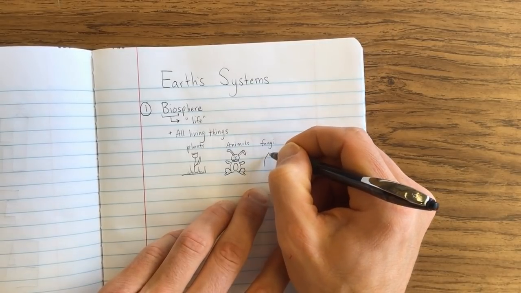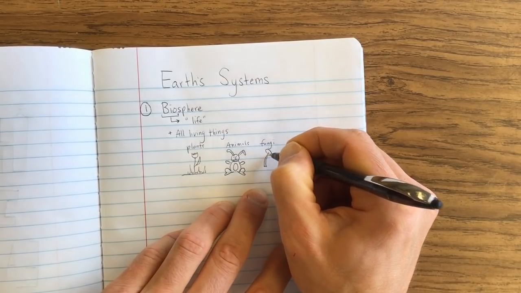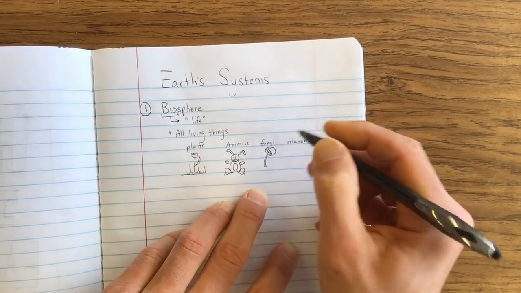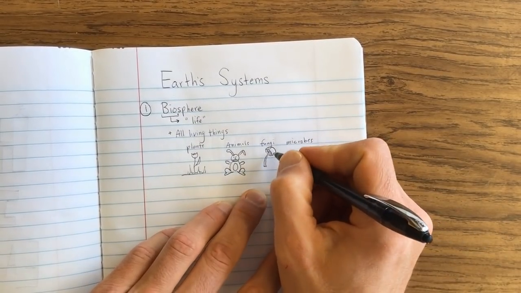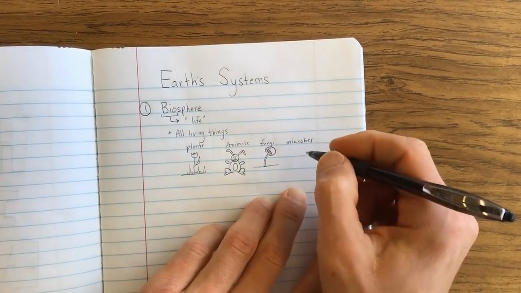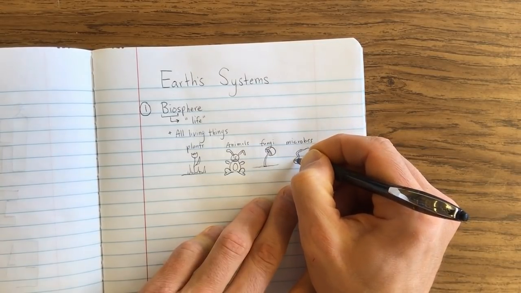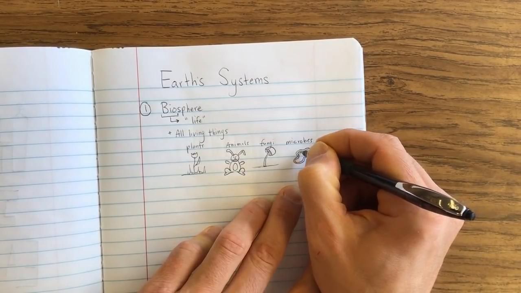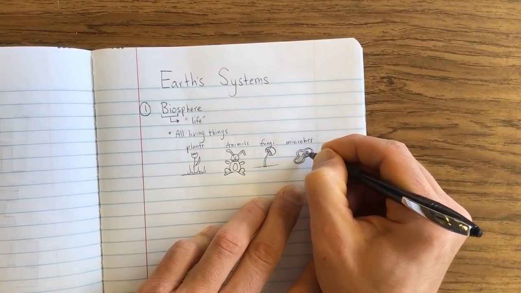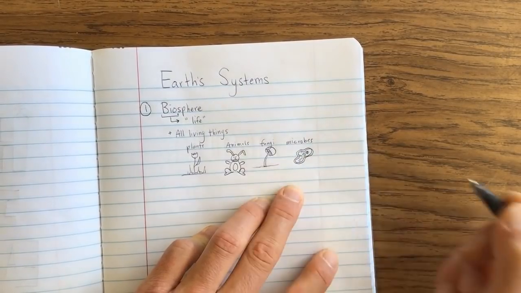Fungi. This one we're going to draw ourselves a mushroom, which is like the fruit of a fungus. Most of the fungus is actually underground. And the mushroom is like the fruit of the fungus. So it's like the apple on an apple tree. And then a microbe is usually going to be a single-celled bacteria or something along those lines. So I'll draw a cell here that has maybe some endoplasmic reticulum around its nucleus. Have some ribosomes in there as well, and a mitochondria.